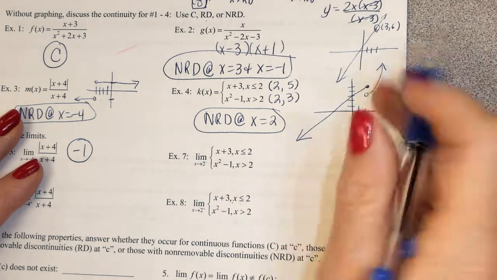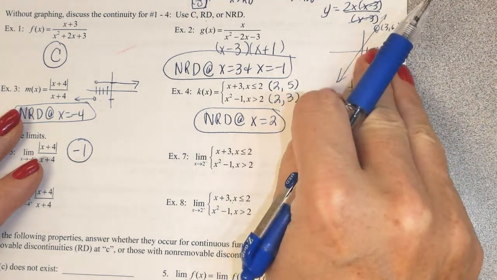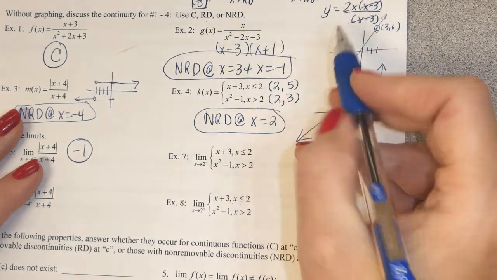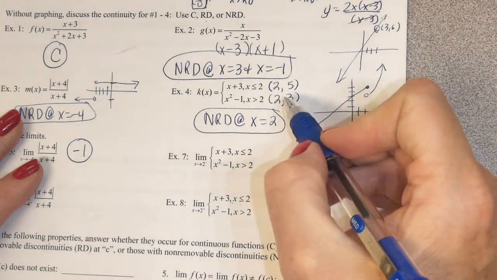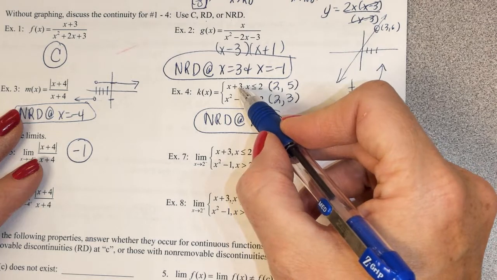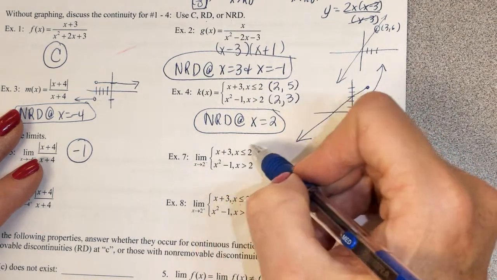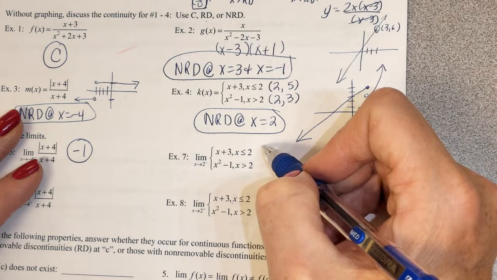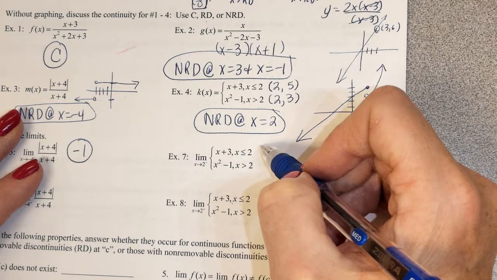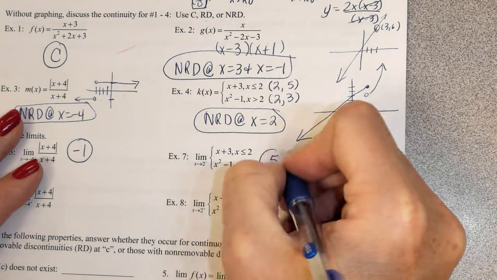But graphing is like the least sophisticated way to do limits. So even if I didn't give you the picture, would you understand that you could just plug it into the top function? Since we're approaching 2 from the negative side, we plug it into the less than side. You see what I mean? It's going to be 5, no matter how you look at it.